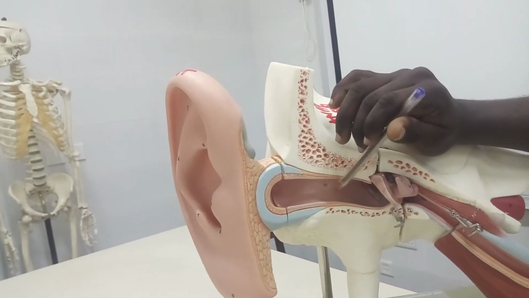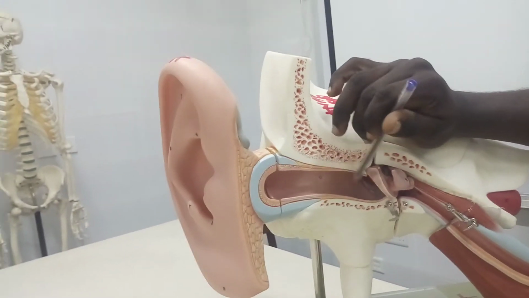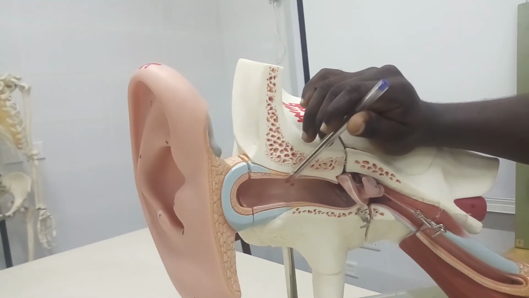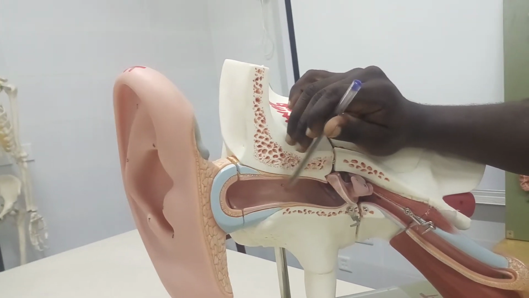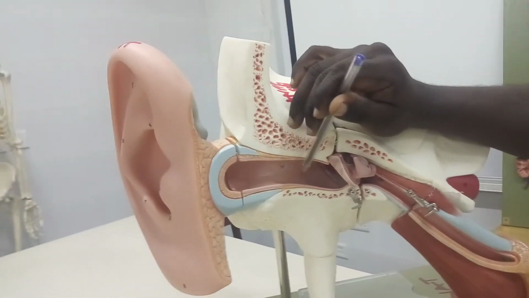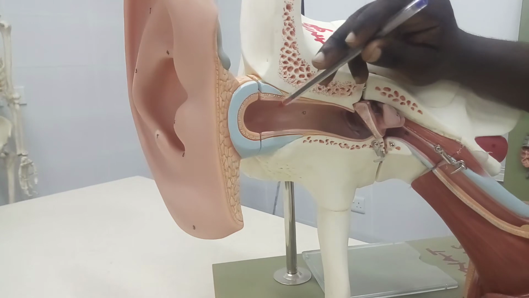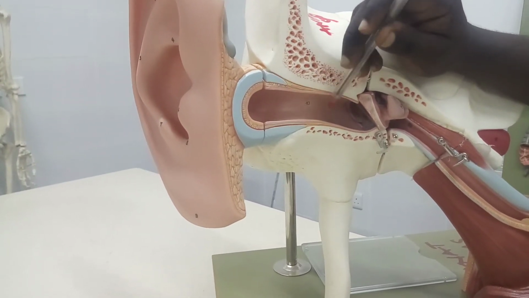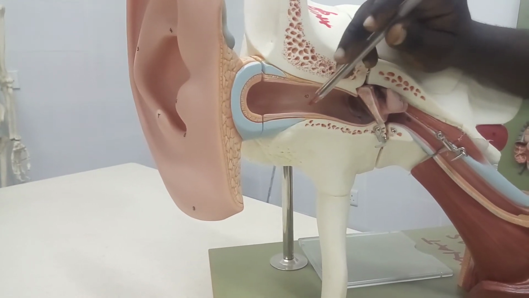Now this earwax can sometimes be overproduced and get compacted in this place, leading to impaired sound conduction. Sometimes there could be a bacterial infection, usually, or it could be fungal, leading to inflammation of this portion, known as otitis externa. Otitis has to do with inflammation of the ear, so this is the external part of the ear.